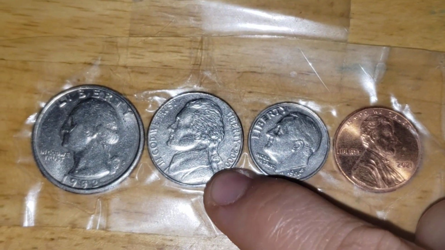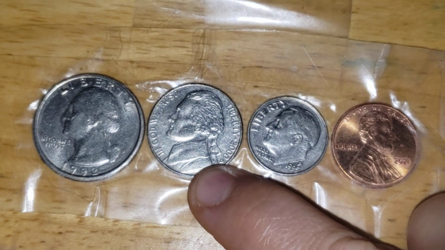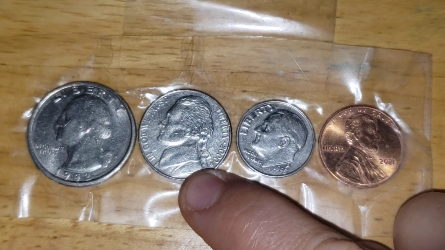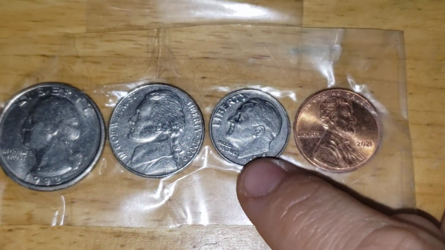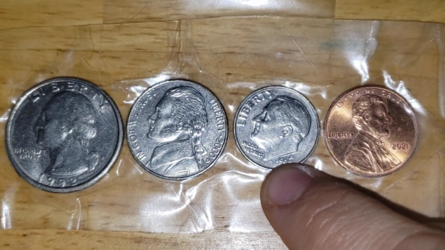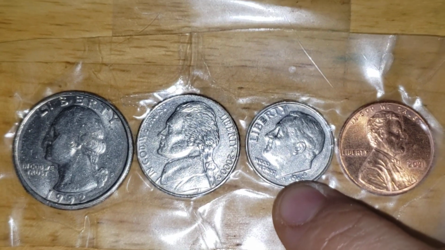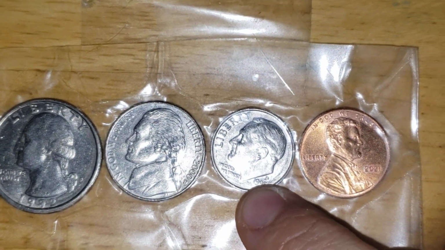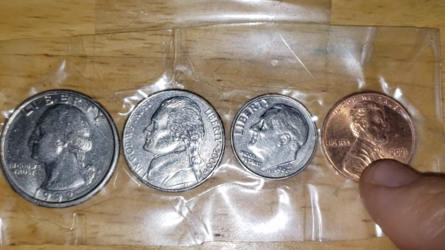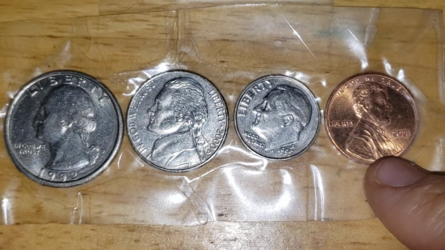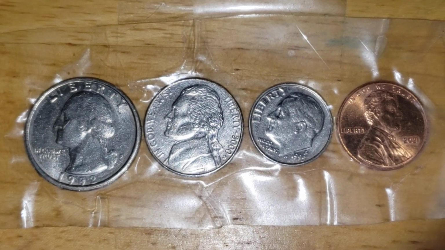How much is this one worth? $0.05. How much is this one worth? $0.10. How much is this one worth? $0.01. Okay, good job. I want you to keep studying your coins.